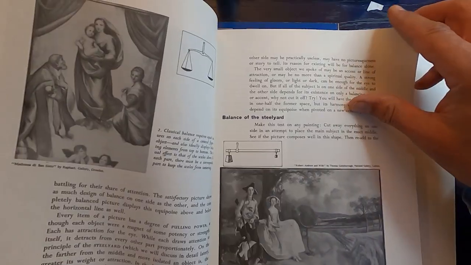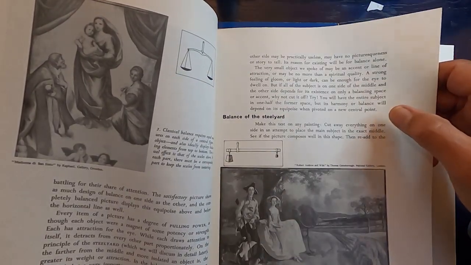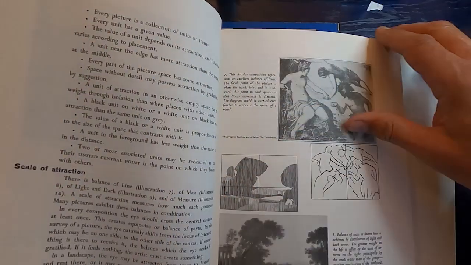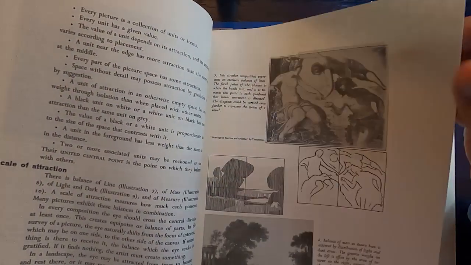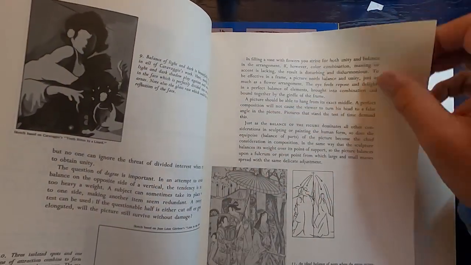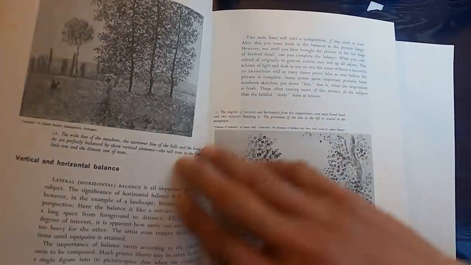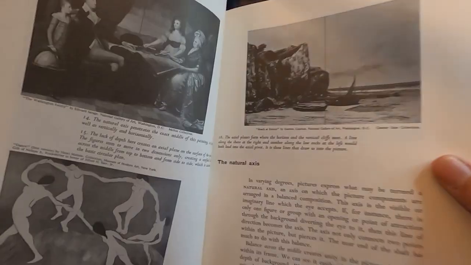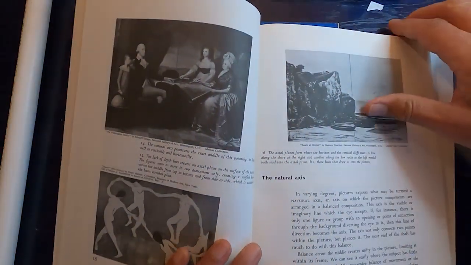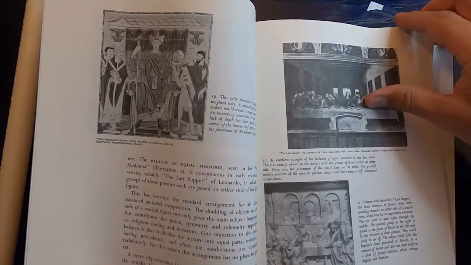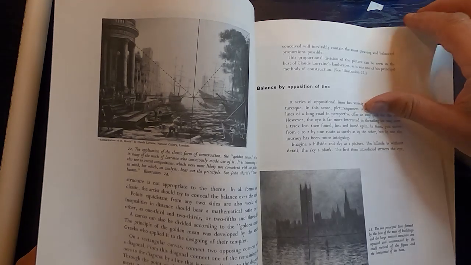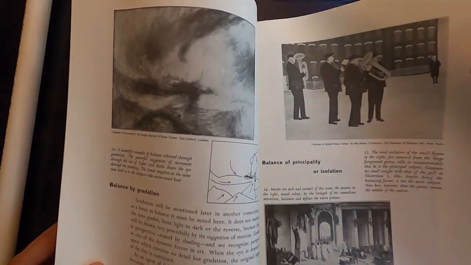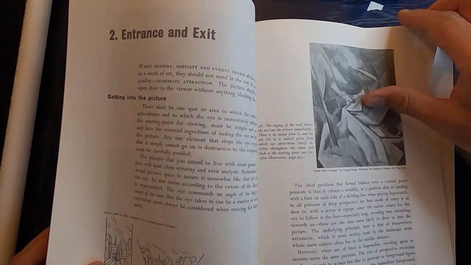And you go through the book and you see a lot of examples of how pictures are composed. And looking at old paintings will give you an idea as to how the old masters composed their pictures. And that's mostly what this book is about, is seeing what it is that makes pictures great. So I don't know that you could find this in a bookstore these days, but there are others.